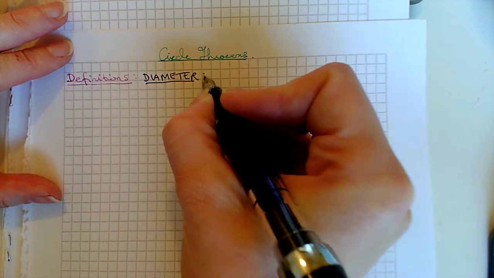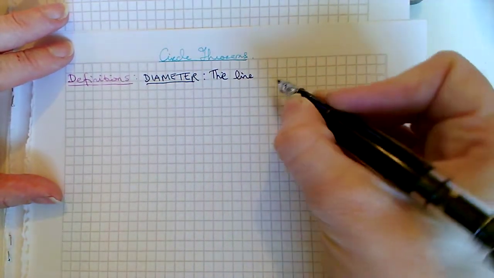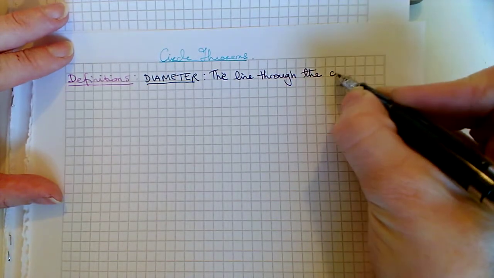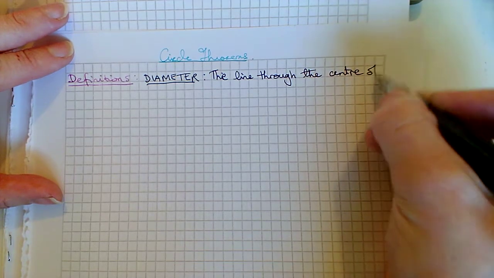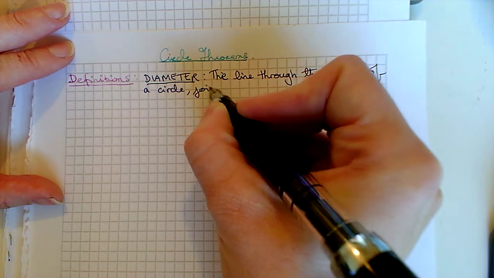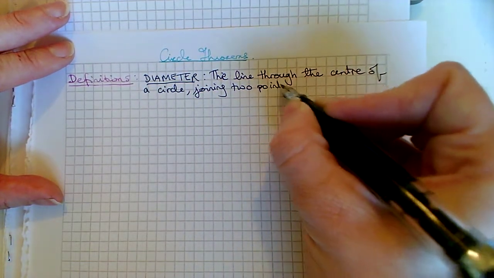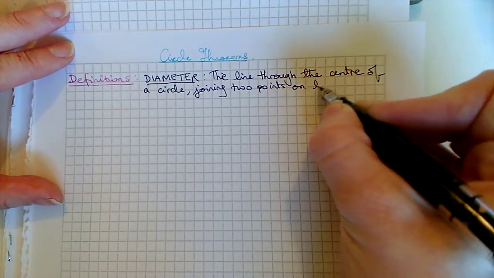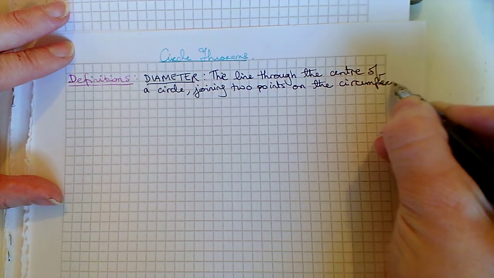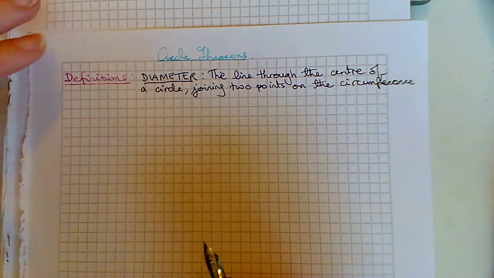The diameter is the line through the center of a circle joining 2 points on the circumference. And the circumference, of course, is the outside of the circle.